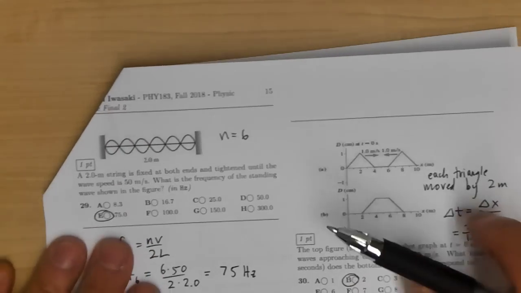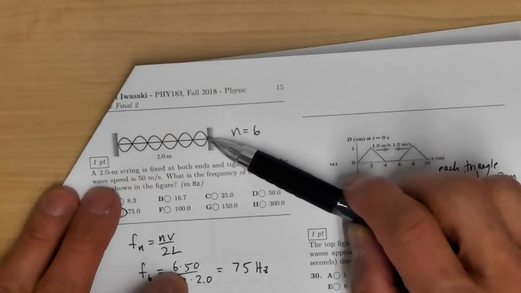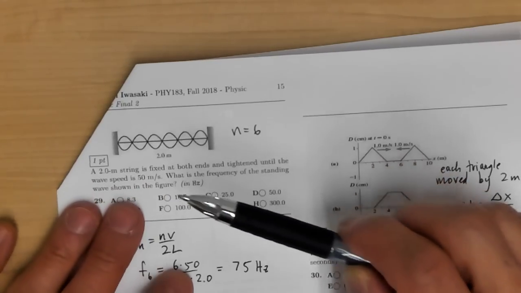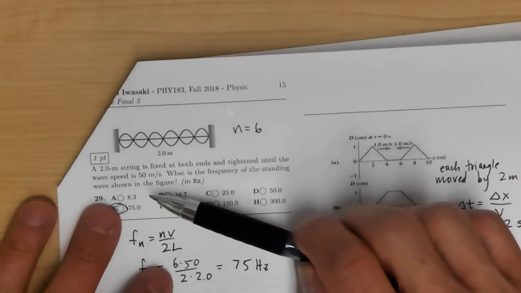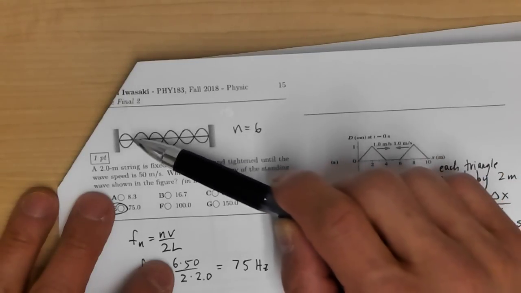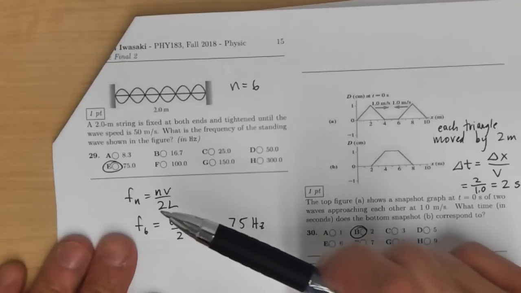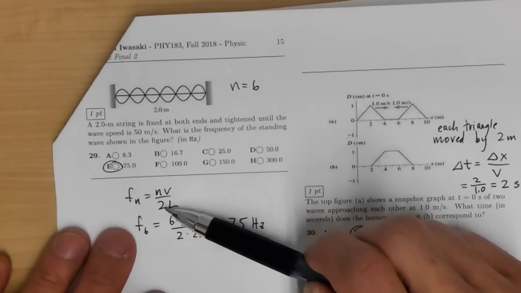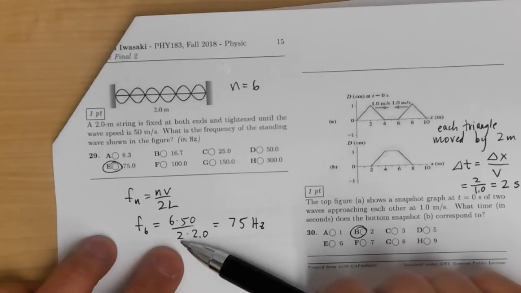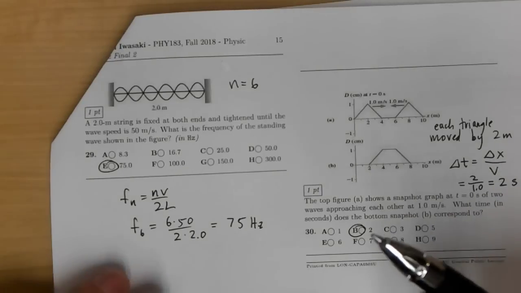Okay, next question. A 2 meter long string is fixed at both ends and tightened until the wave speed is 50 meters per second. What is the frequency of the standing wave shown? So this is 1, 2, 3, 4, 5, 6 footballs. These things are footballs, I'm calling them. And so that's n equals 6. The formula is Fn equals nv over 2L. Take n equals 6: we have 6 times 50 divided by 2 times 2, since L was 2. And that comes out to 75 hertz.